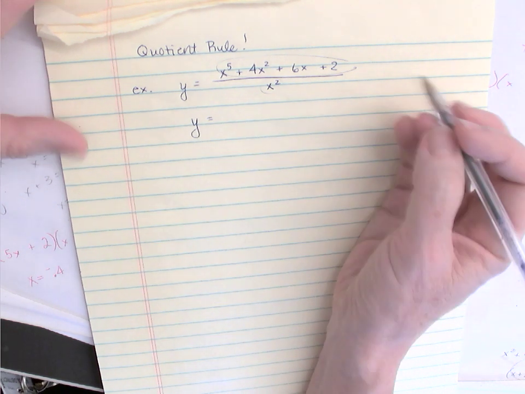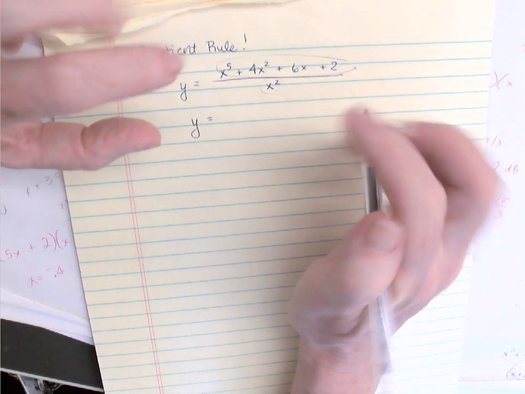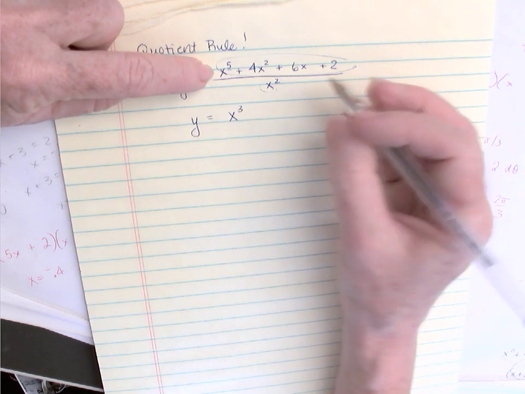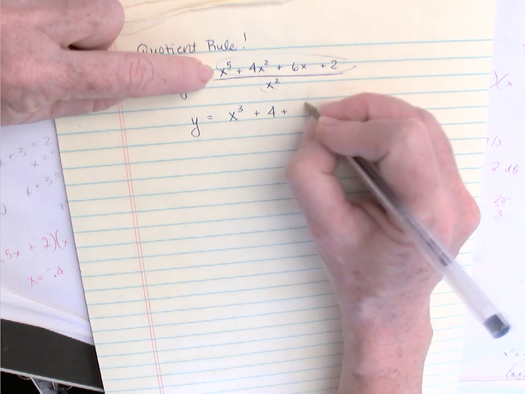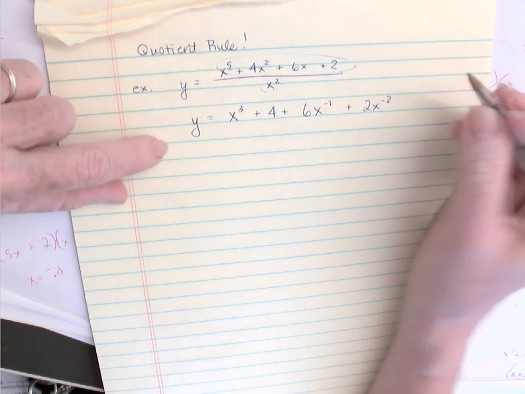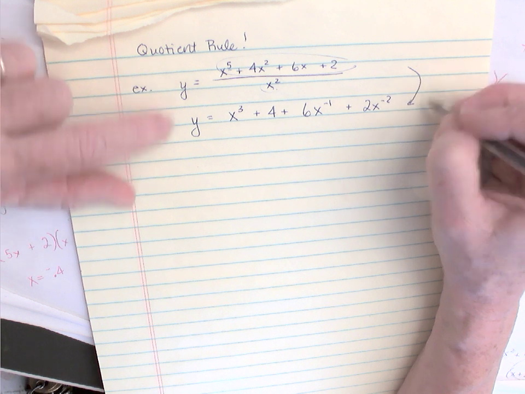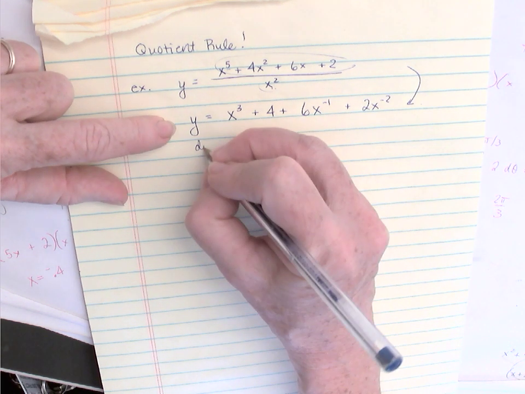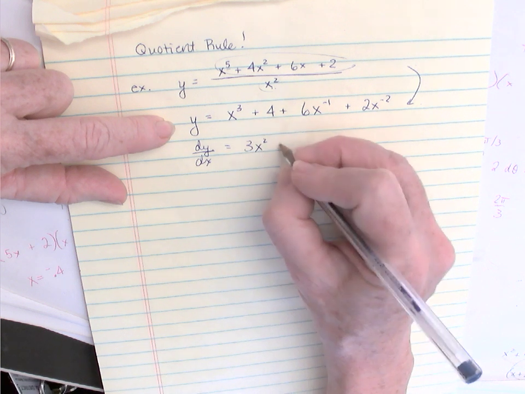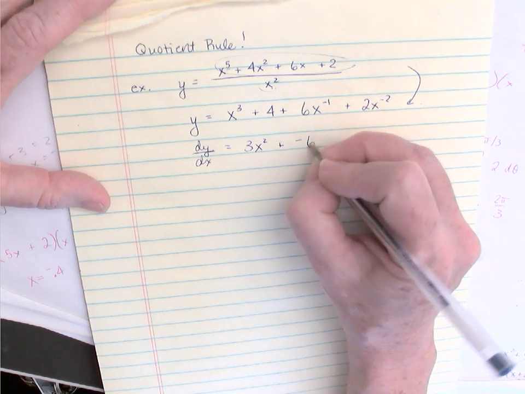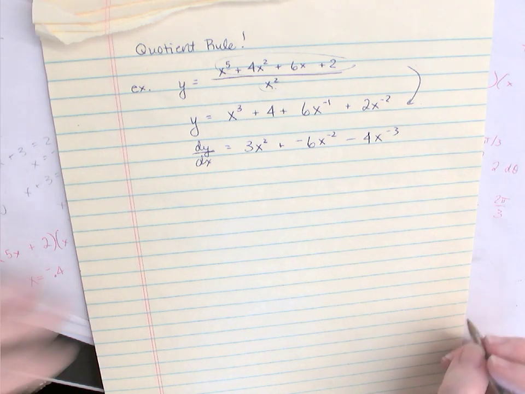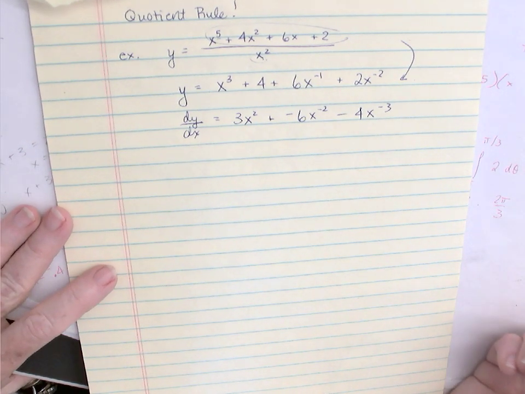So I would always rewrite this, right? I'd kind of distribute this x squared under both of those. So this could be rewritten as x to the third plus 4 plus 6x to the negative 1 plus 2x to the negative 2. So this is just rewriting the function in a manner so that we can take the derivative easily. Right, 3x squared, 0, negative 6x to the negative 2, negative 4x to the negative 3. And that's easy. Here's where the quotient rule is needed.